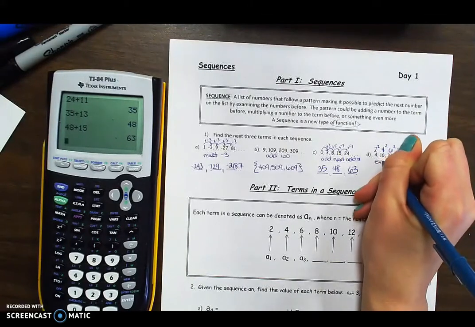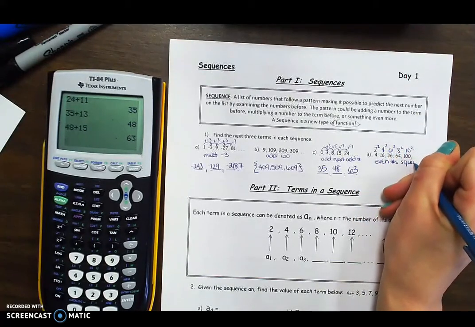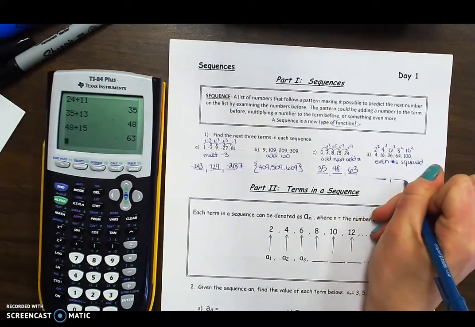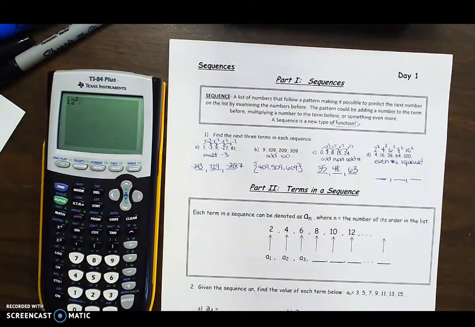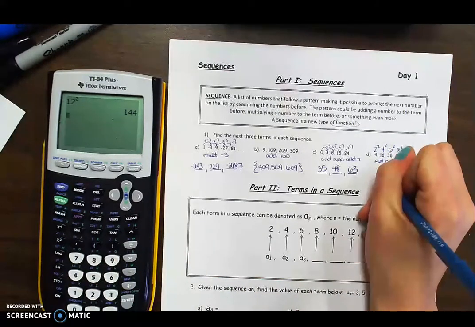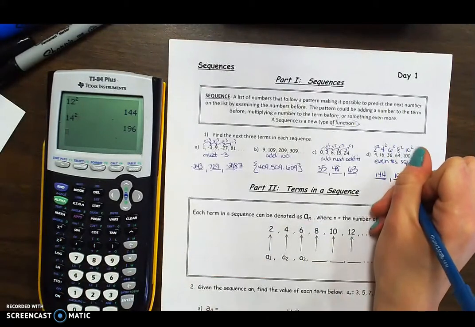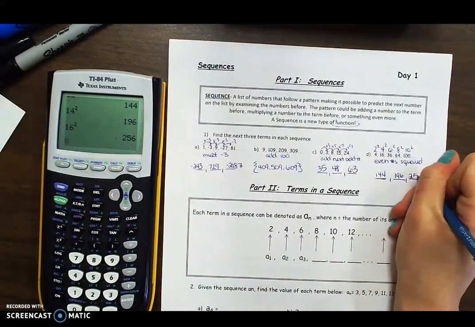So it looks like it's the even numbers squared. So let's find the next three numbers. We had 10, so now we're going to do 12 squared, which gives 144. 14 squared, 196. And 16 squared, 256.